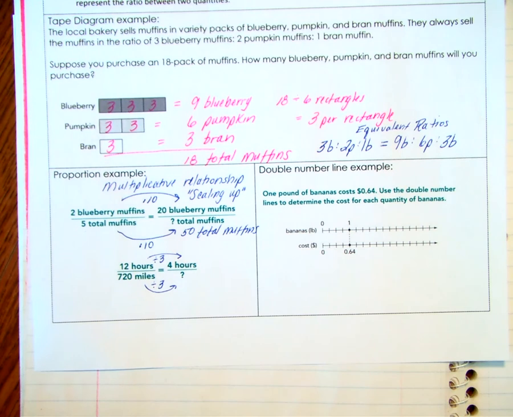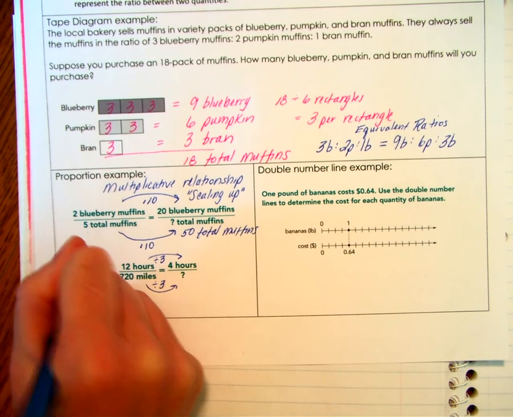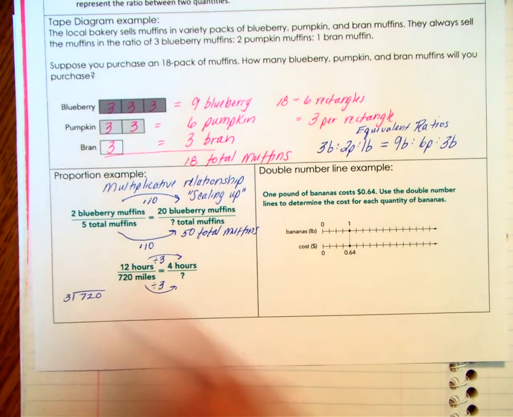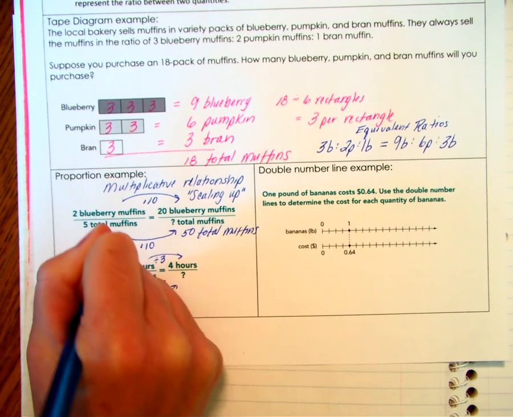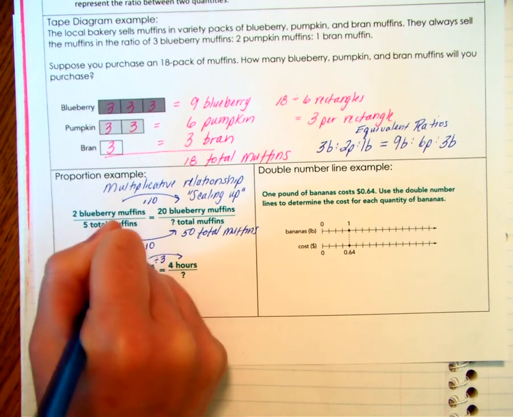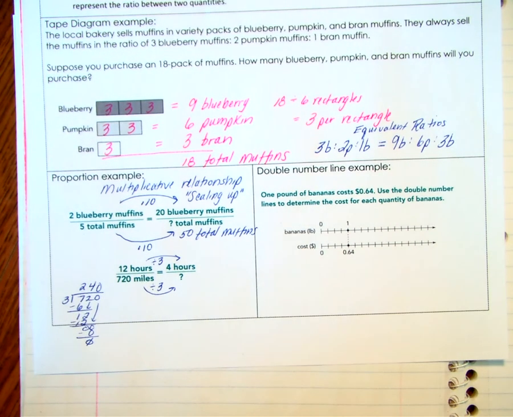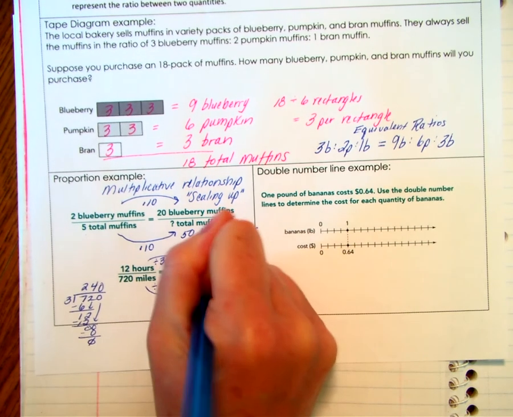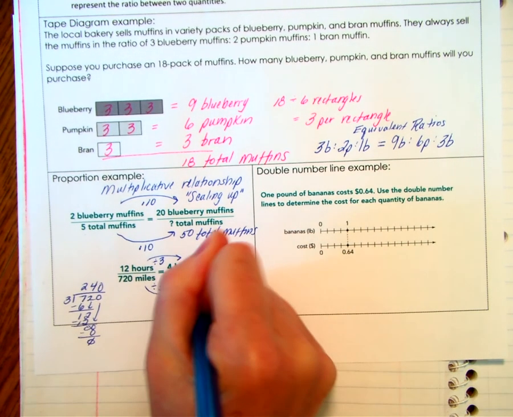So repeat the process over here. 720 divided by 3 gets you how many miles? Not sure? We can work it out. No problemo. 3 goes into 7 twice. Bring that down. 4. 0, bring it down. 0, 0. Bunch of zeros going on. Okay. 240 miles. So that was called scaling down.